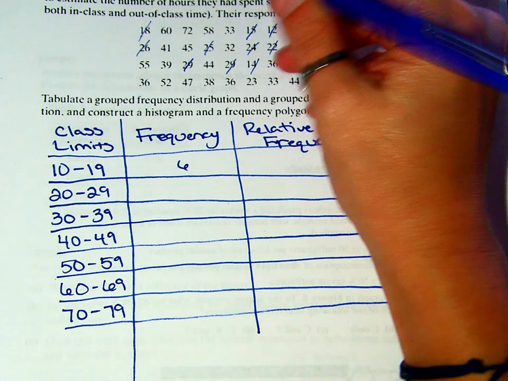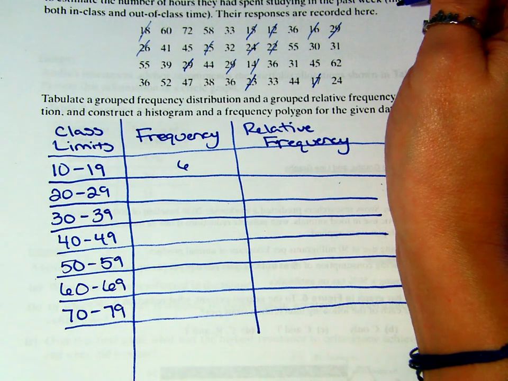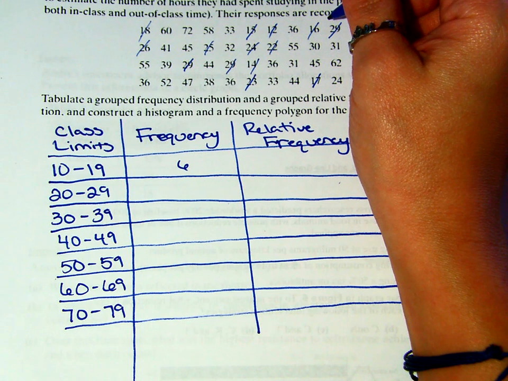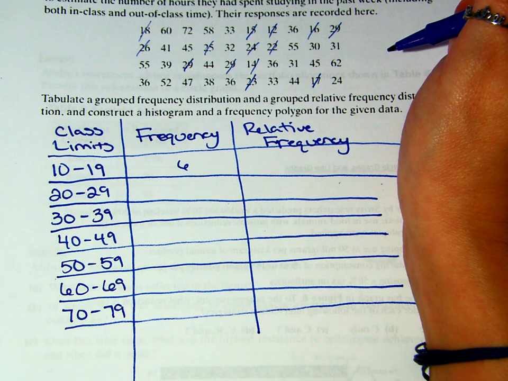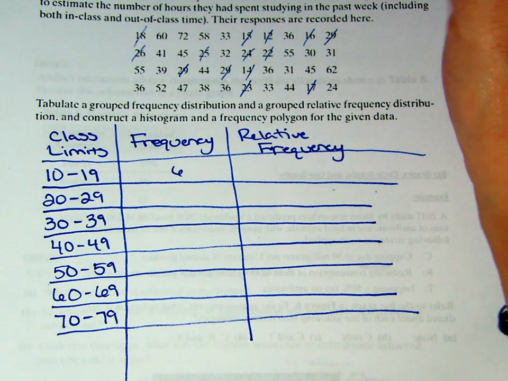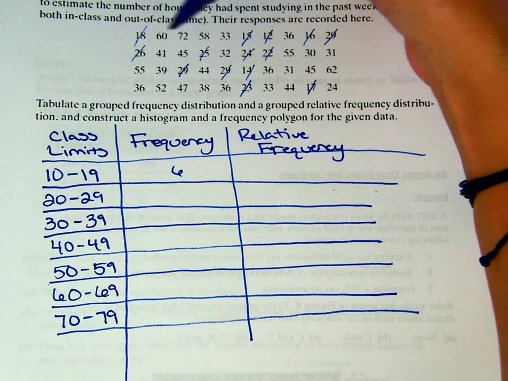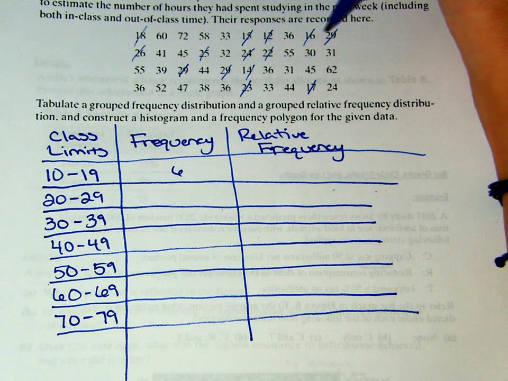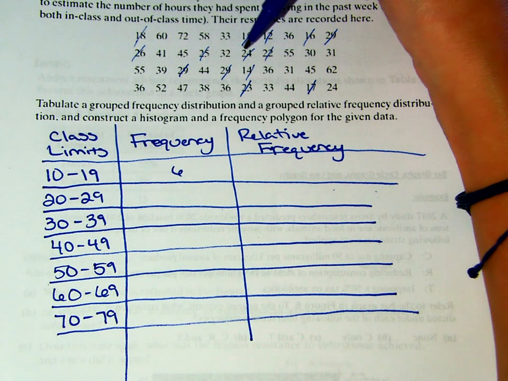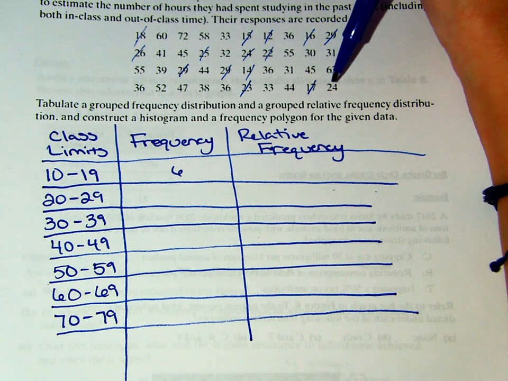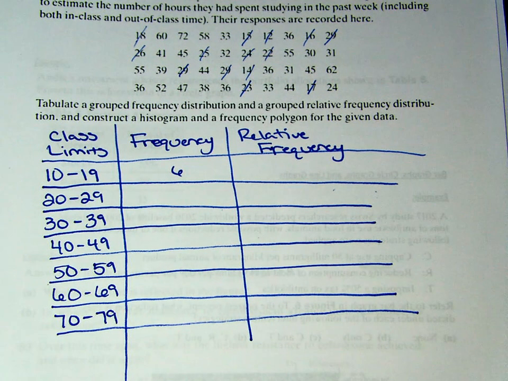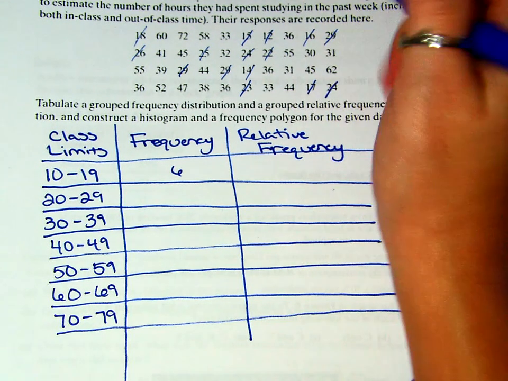I feel like I'm missing one. According to my tally, I'm missing one, so 1, 2, 3, 4, 5, 6, 7, 8. Do you guys only get 8 20s? Ah, there it is. Thank you. I was like, I'm missing one. Can't find it. All right, 30s.